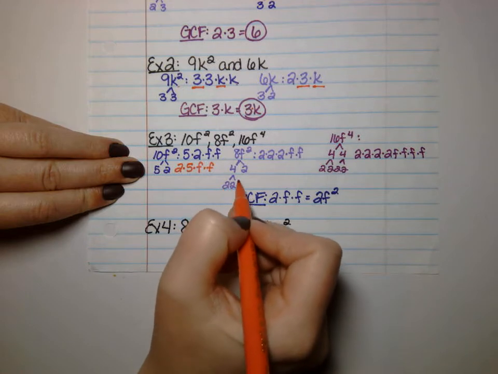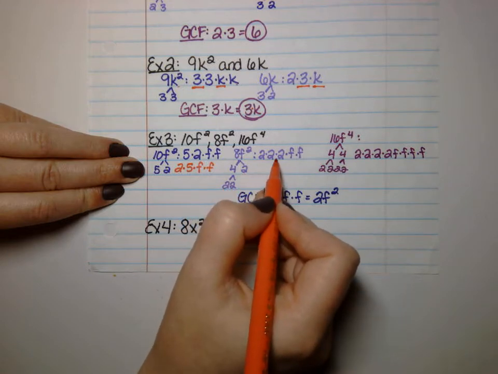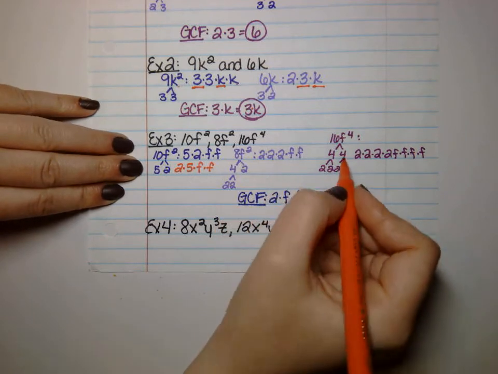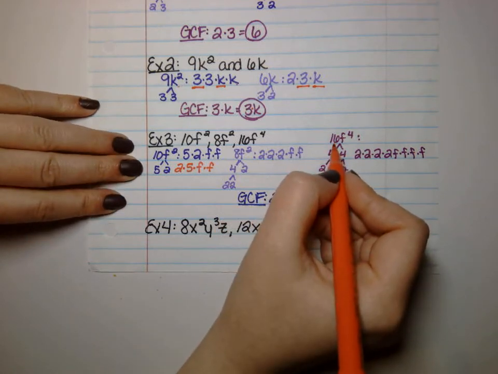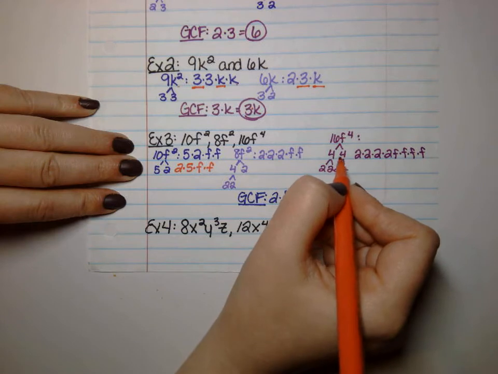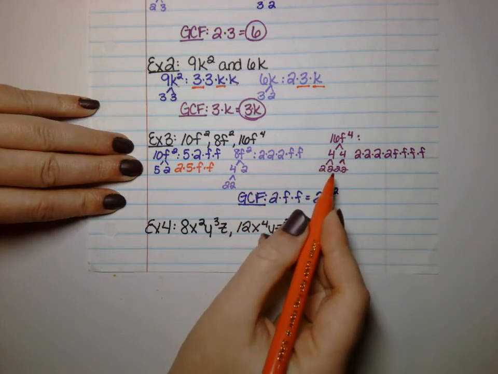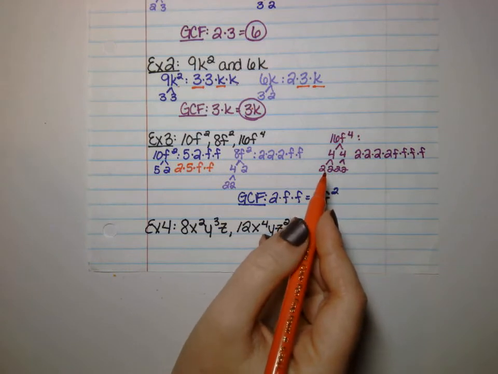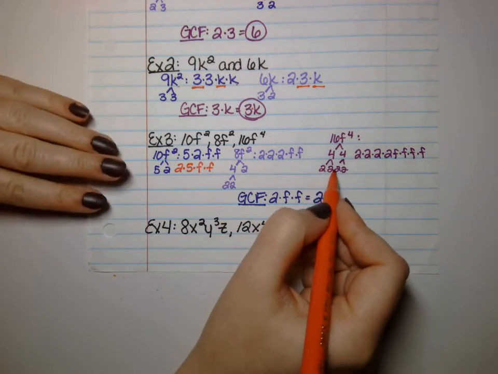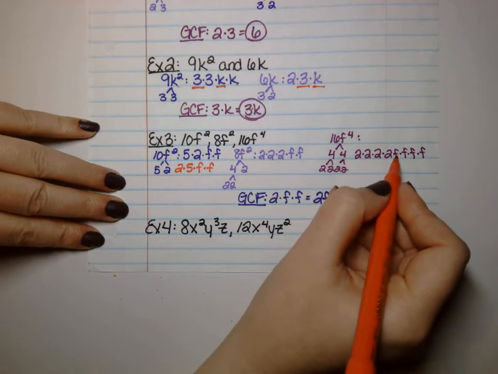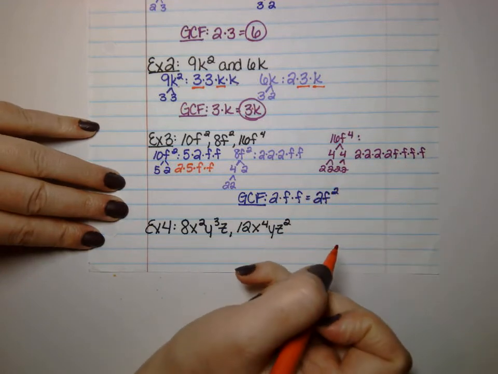So I have three 2's that I'm multiplying together, and my 2 f's. And if we move on to 16, we know that 16 is 4 times 4, and both 4's, as we just worked out, are broken down into 2 groups of 2's. So I have four 2's and 4 f's that I'm multiplying together.